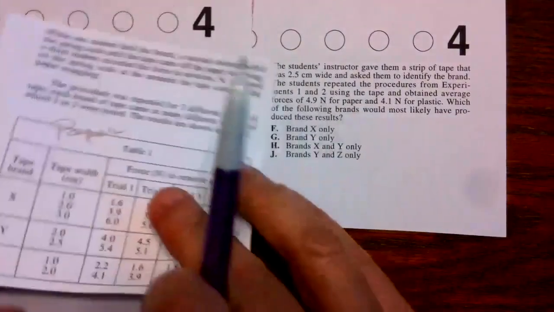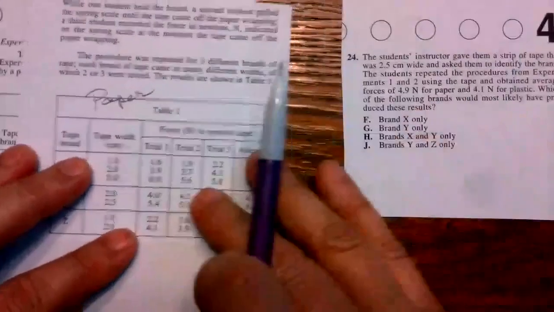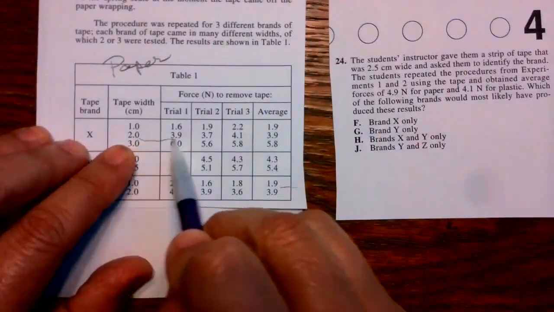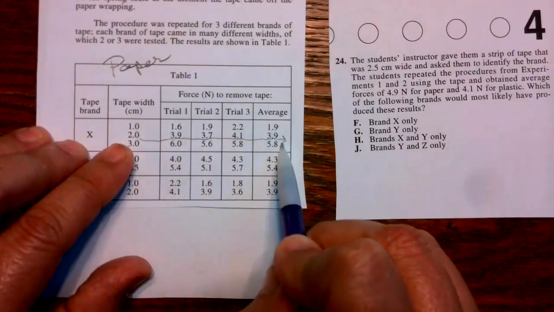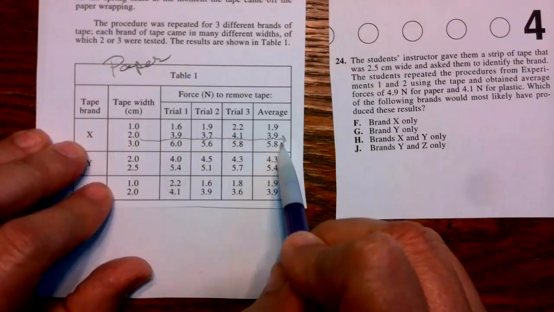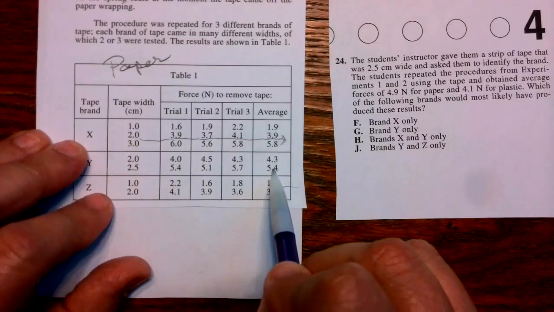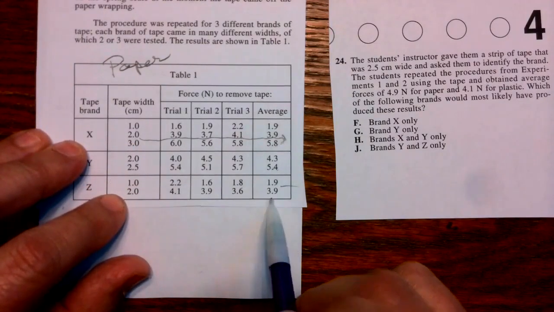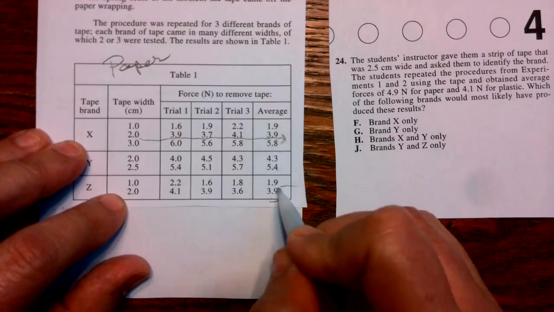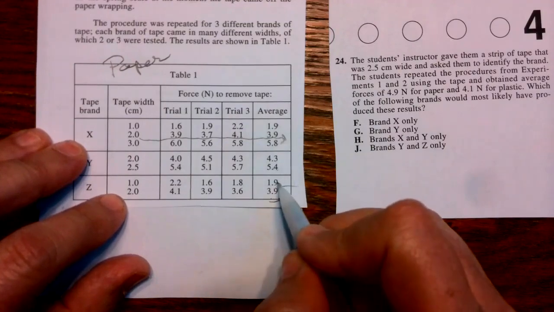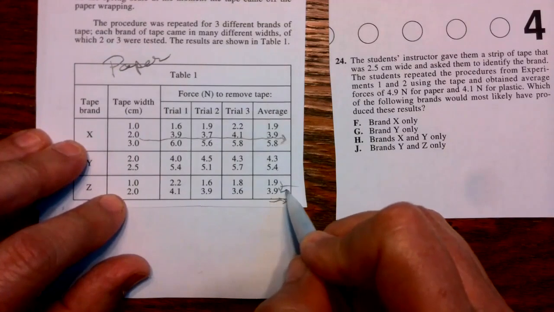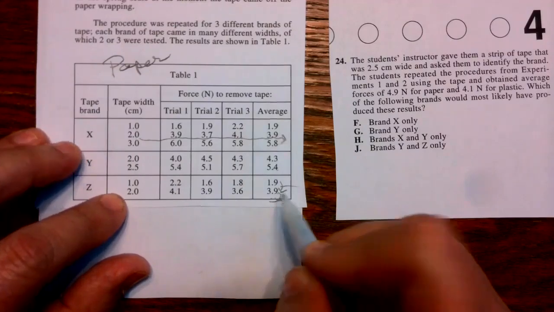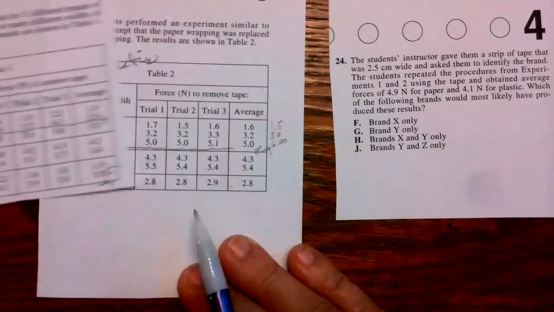It was 2.5 centimeters, so we're going to look at paper first. Could that be 4.9? Yeah, it could. 2.5 is already 5.4. Could that be 4.9? It could, but it's not very likely because this went up by 2. And this only, well, no, that could have, because that was only half. So maybe X and maybe Z.